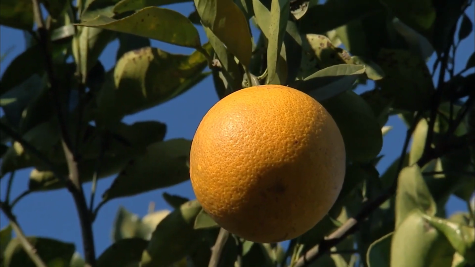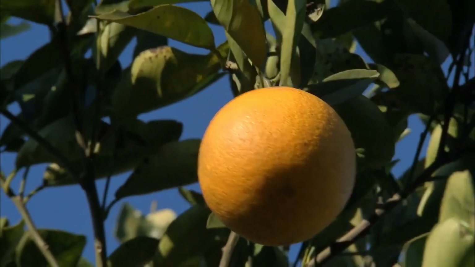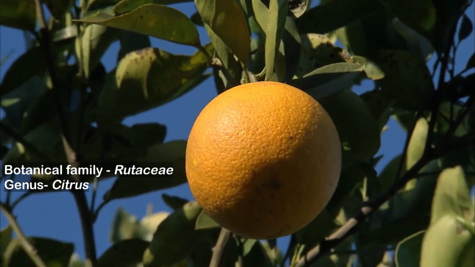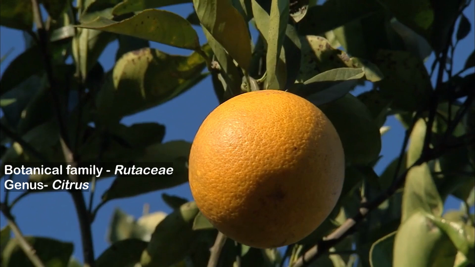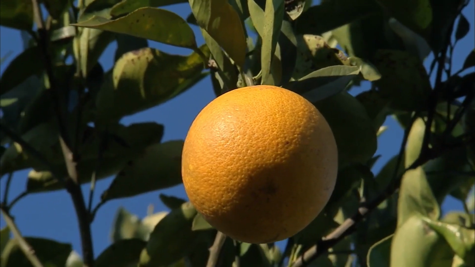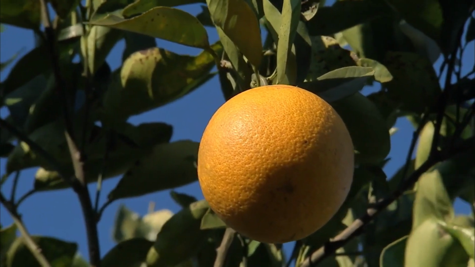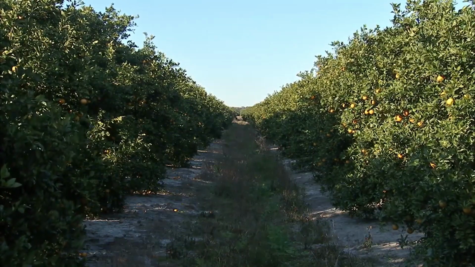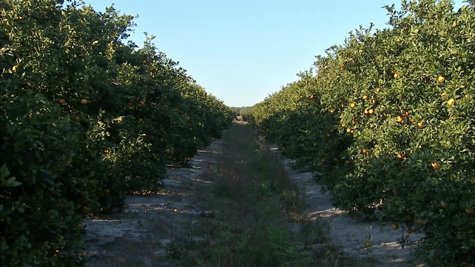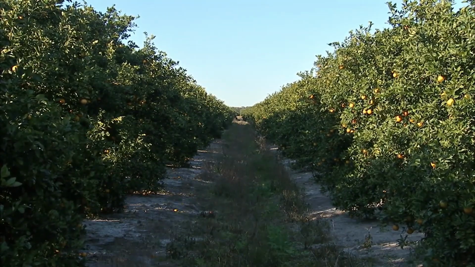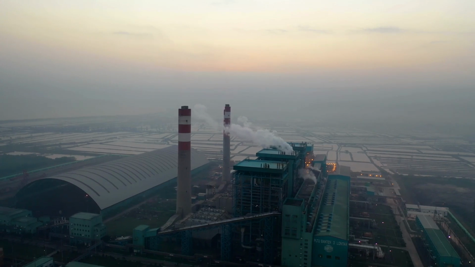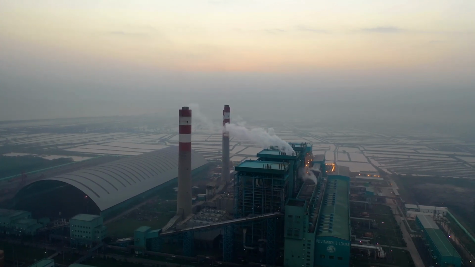In part 1 of this journey, we learned about the origin of oranges, and that oranges belong to the botanical family Rutaceae, genus Citrus. Let us see how they are grown. The carbon footprint of growing oranges is relatively low compared to other stages of the orange supply chain.